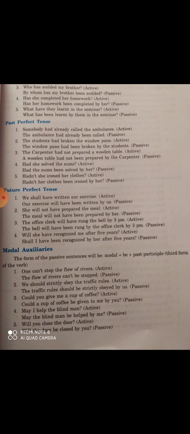We should strictly obey the traffic rules. The traffic rules should be strictly obeyed by us. Could you give me a cup of coffee? So could a cup of coffee be given to me by you? May I help the blind man? May the blind man be helped by me? And will you close the door? So will the door be closed by you?